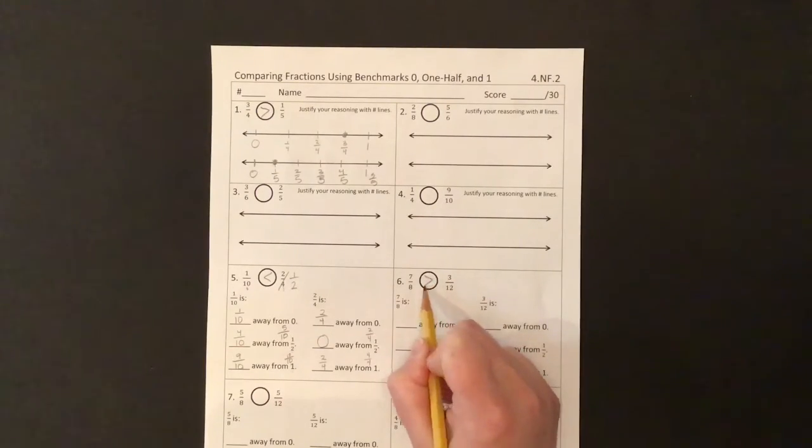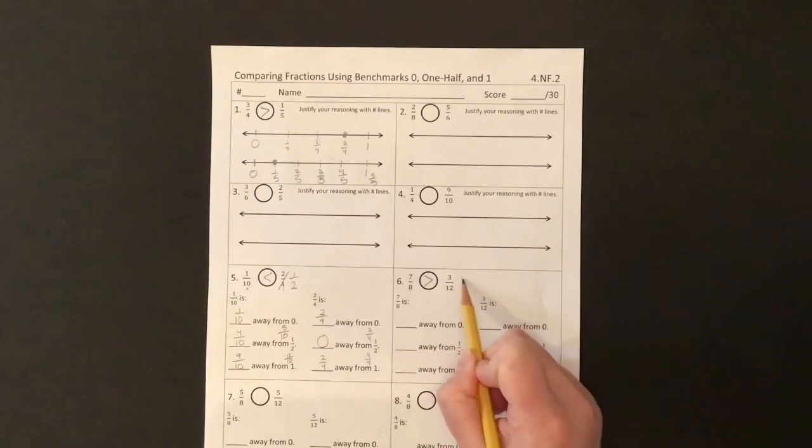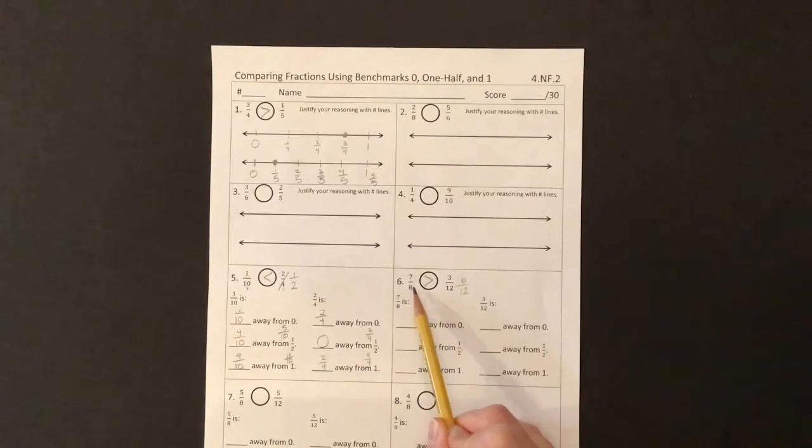Now, how did you know your answer? If we think about 7/8, that's only 1 piece away from 8/8. So it is almost at the whole. If you think about 3/12, we know that 6/12 is half. So 3/12 is less than a half. It's just 3 pieces greater than 0. It's kind of right in the middle between 0 and a half. Because 3/12 is less than a half, 7/8 is more than a half, we know that 7/8 is greater than 3/12.